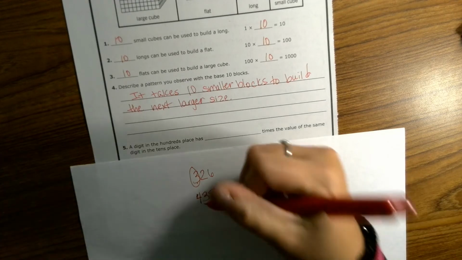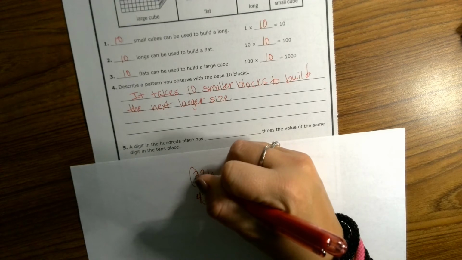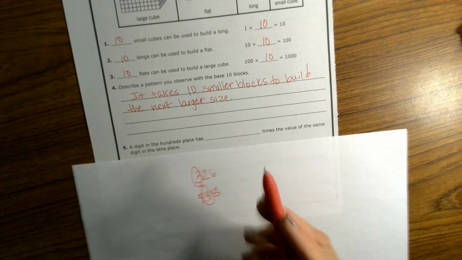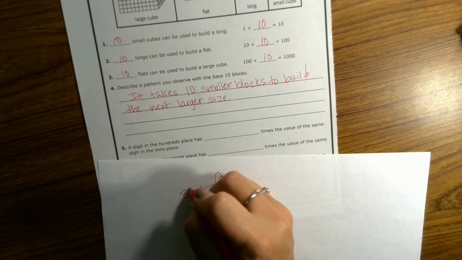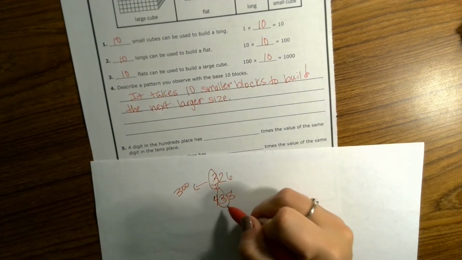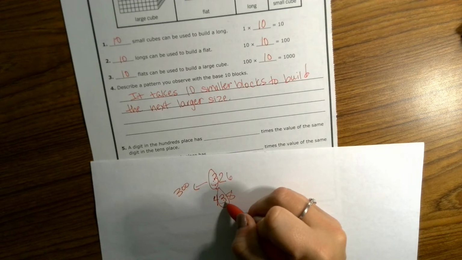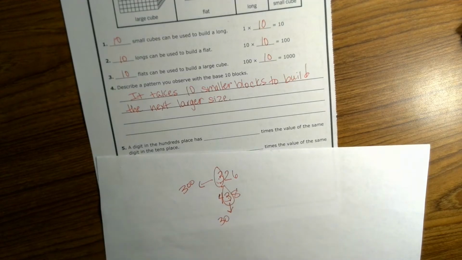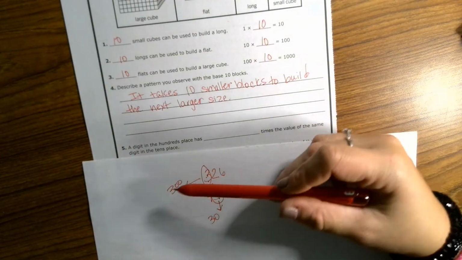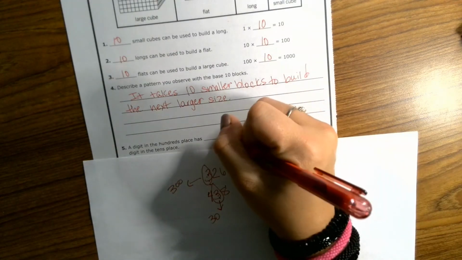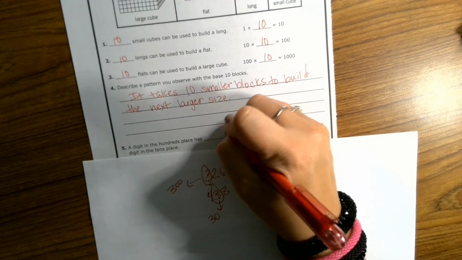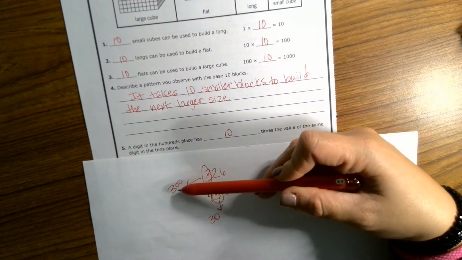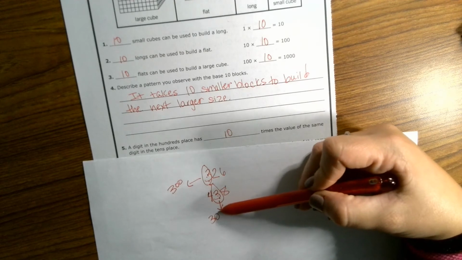I'm looking at the relationship between this 3 and this 3. This 3 is in the hundreds place, so it has a value of 300. This 3, the same digit, has a value in the tens place of 30. So the digit in the hundreds place is 10 times the value of the same digit in the tens place. This number is 10 times larger than this number.